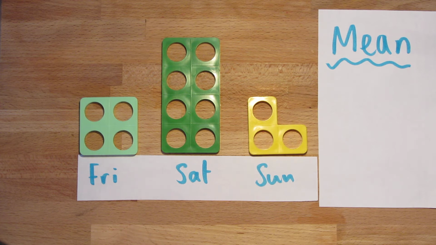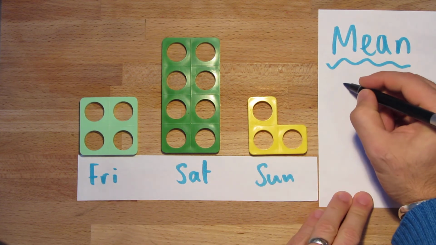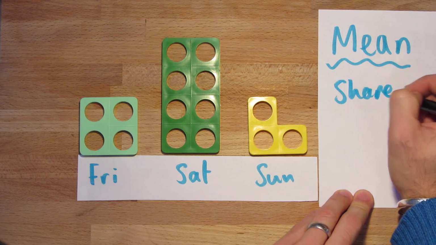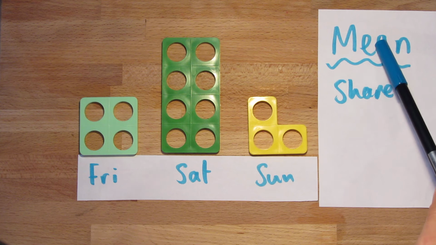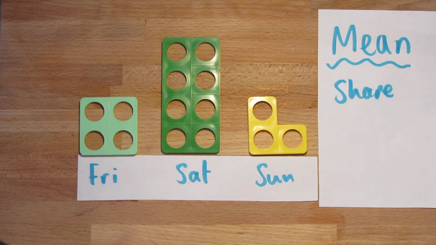How do we normally think of things being fair? I think of things being fair when things are shared equally. So how are we going to share these 3 numbers? Now the funny thing about the word share and mean is that you wouldn't normally expect someone to be mean to be sharing, but actually this is exactly what's going to happen.